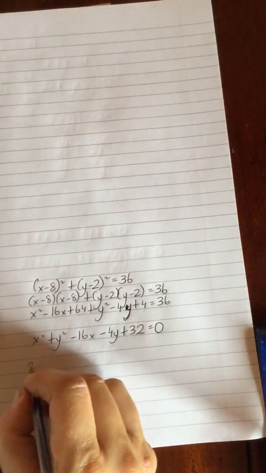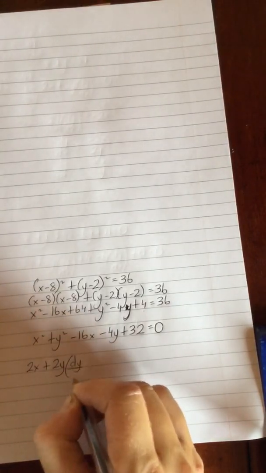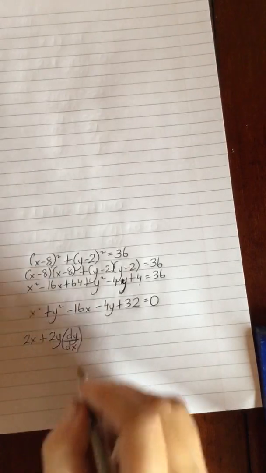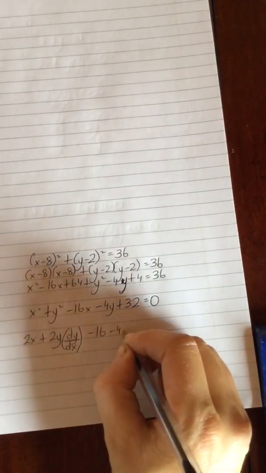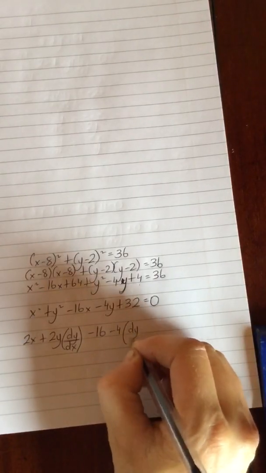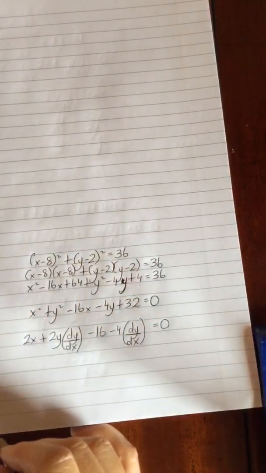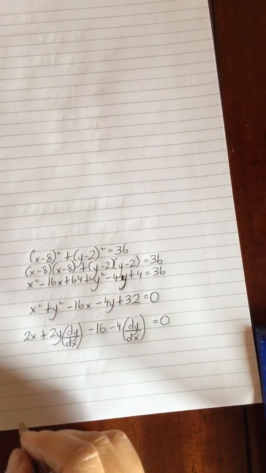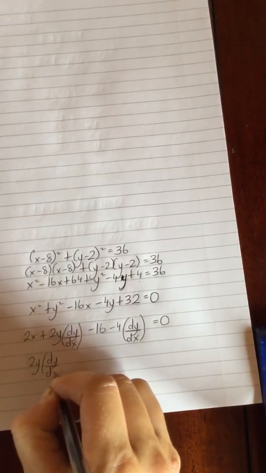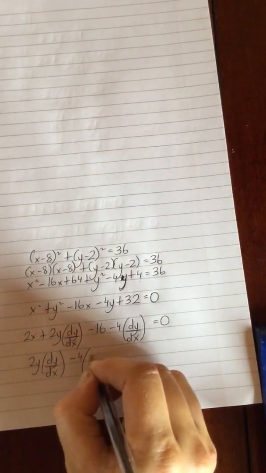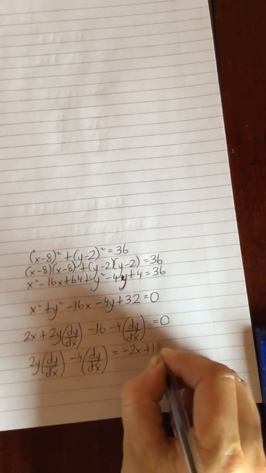I'll differentiate this, it'll go to 2x, y squared will go to 2y, but remember because that's a y term I have to have dy dx with it. Minus 16, minus 4, but again I have to have dy dx with that, and then plus 32 will just go to 0, so I'll have it equal to 0. And I'll finish it off in the exact same way that I finished off my example 2. So I'll have 2y by dy dx minus 4 by dy dx is going to equal minus 2x plus 16.